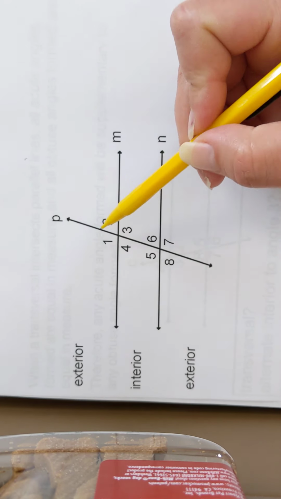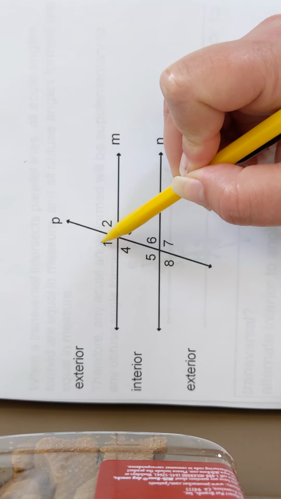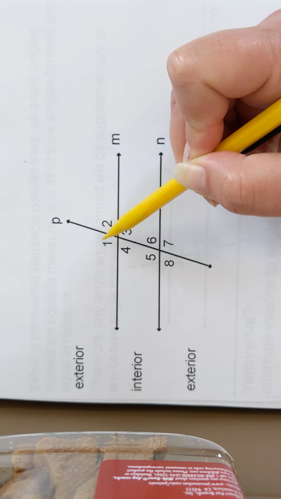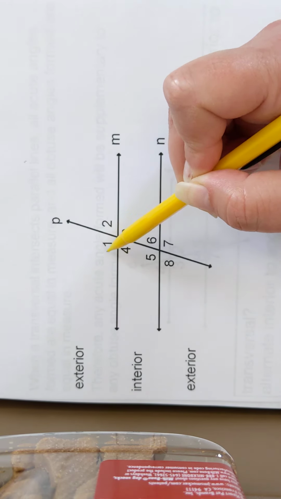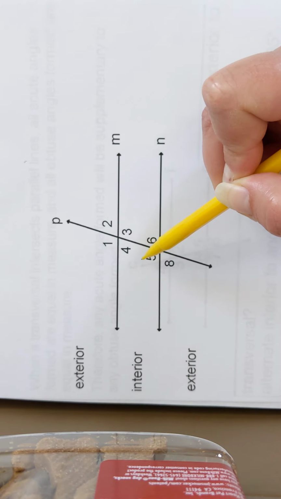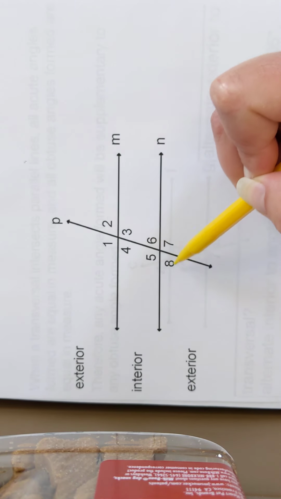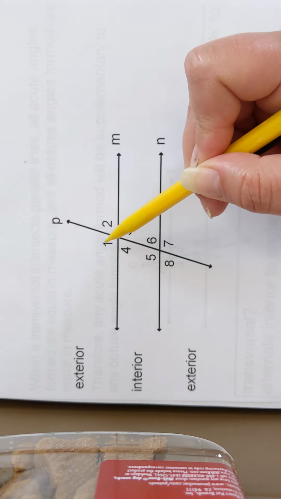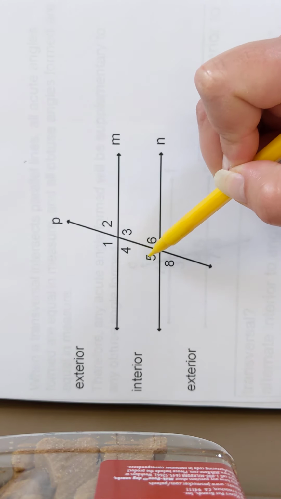If I look at this figure, angle 1 is in the top left-hand portion of these four angles that were formed. If I look at these four angles, top left would be angle 5. So angles 1 and 5 would be corresponding angles.